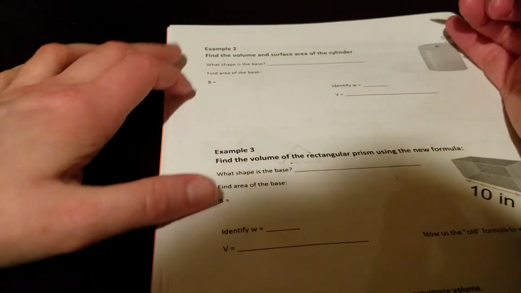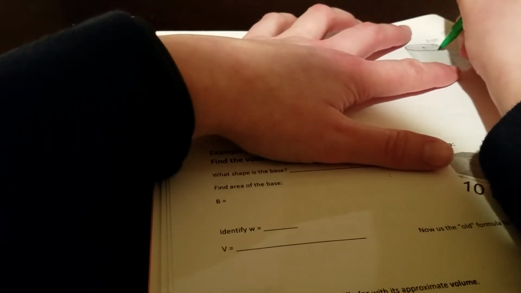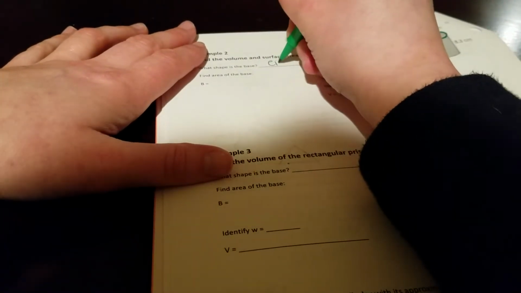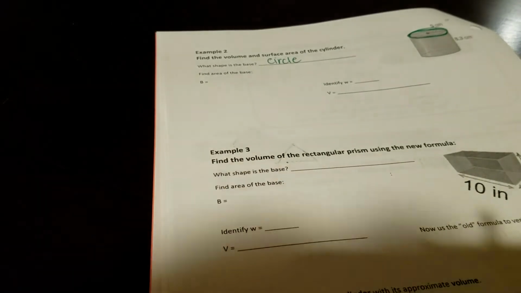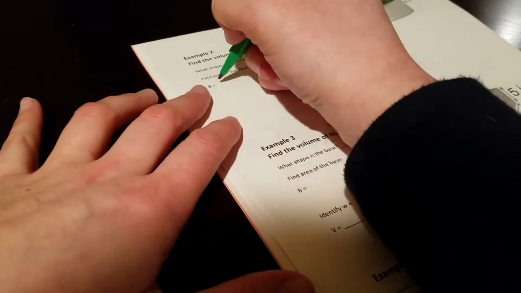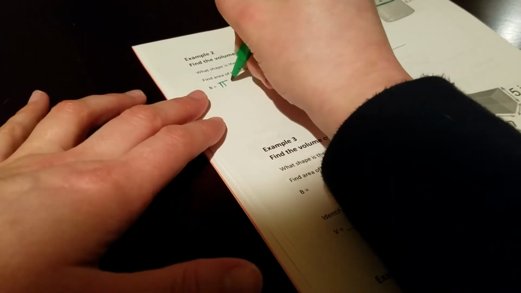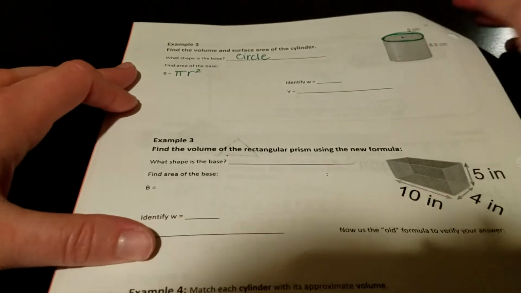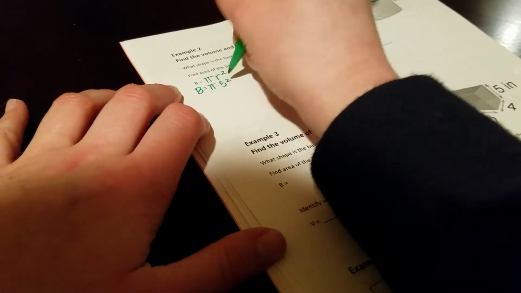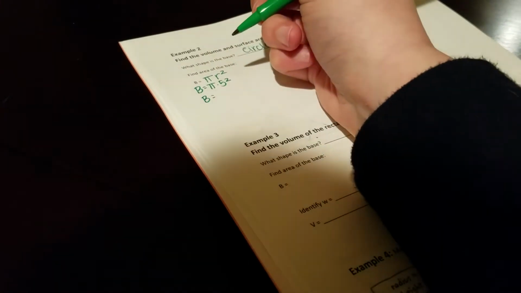In example number 2, here we have a cylinder. Take your colored pencil or crayon, and I want you to outline the circle on the top. In a cylinder, the base is a circle. So when we go to find capital B for our volume formula, we have to find the area of a circle. So capital B is going to represent the area of our circle, which we find by doing pi r squared. Looking at your picture, your radius is 5. So we're going to plug in pi times 5 squared. We're going to go ahead and make this into a decimal.